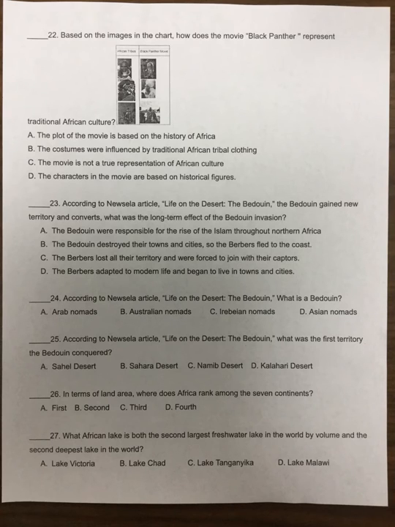Question 23. According to the Newsela article, Life on the Desert, the Bedouin gained new territory and converts. What was the long-term effect of the Bedouin invasion? Is it A, the Bedouin were responsible for the rise of Islam throughout northern Africa? B, the Bedouin destroyed their towns and cities, so the Berbers fled to the coast? C, the Berbers lost all their territory and were forced to join with their captors? Or D, the Berbers adapted to modern life and began to live in towns and cities?